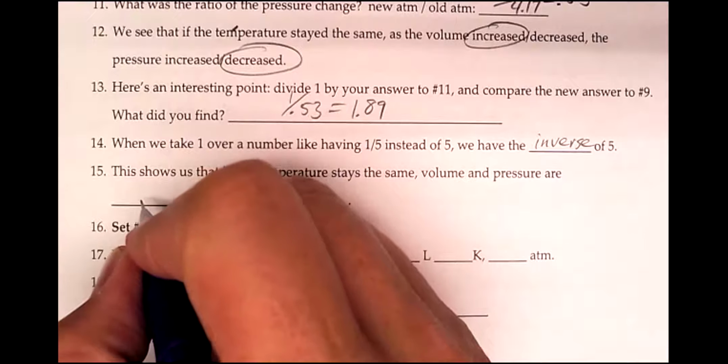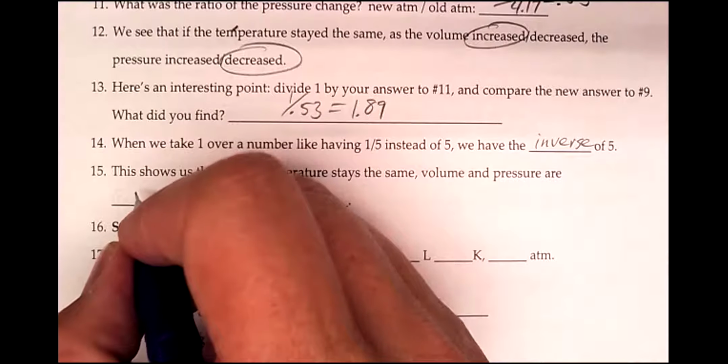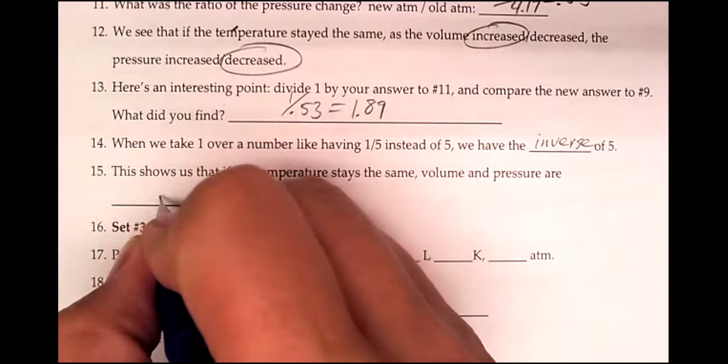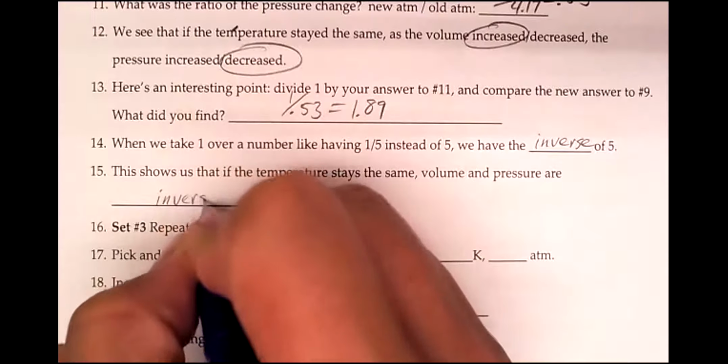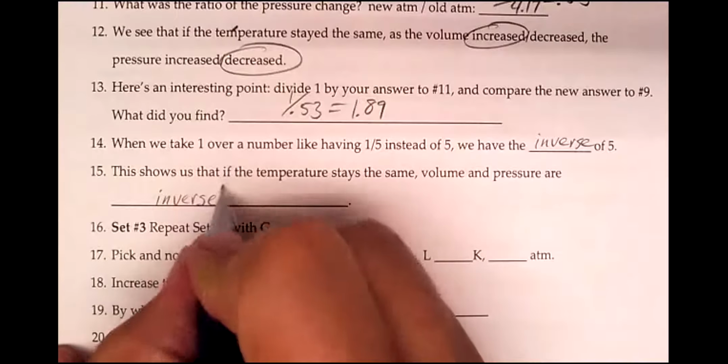Well, they sort of are proportional, but they're not directly proportional. They're inversely proportional, which is a great phrase for you to go off to college with. And you can say, oh, yes, I see these are inversely proportional. And you will look all educated and stuff.